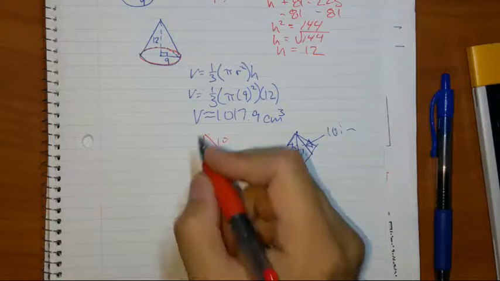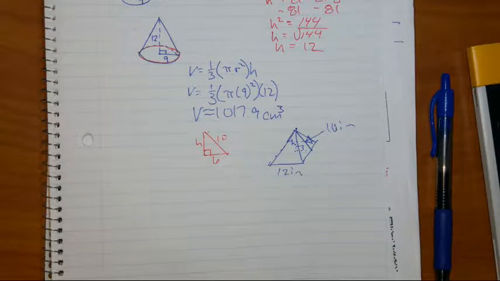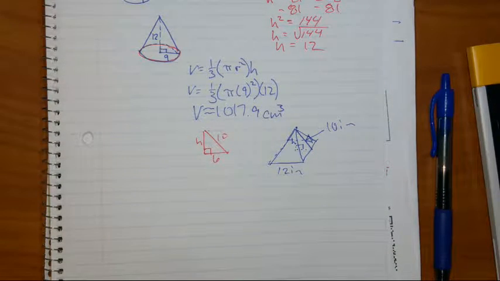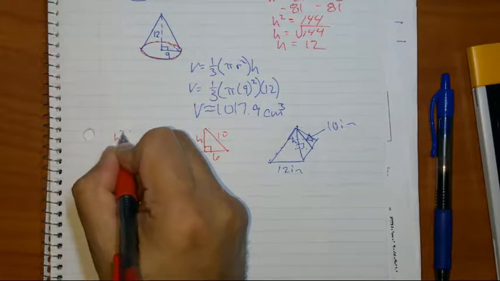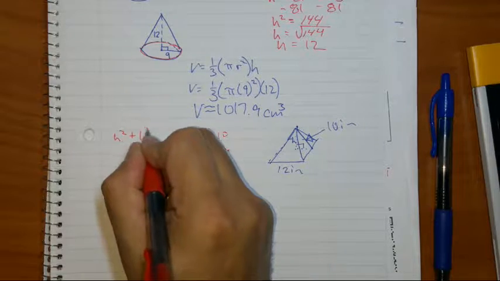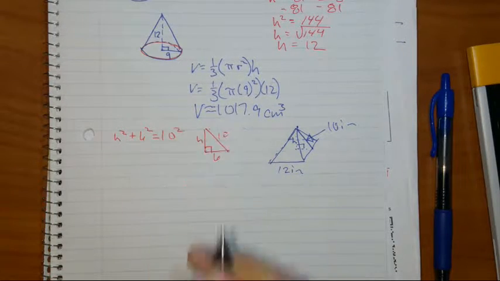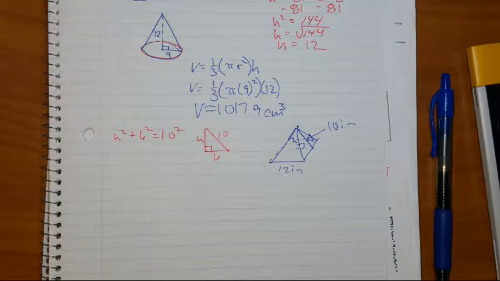Okay, so now that means we're still solving for the height, right? Yeah. So again, what are we going to do? Pythagorean theorem. So I'm going to have h squared plus 6 squared equals 10 squared. All right, let's go ahead and do the math right here.